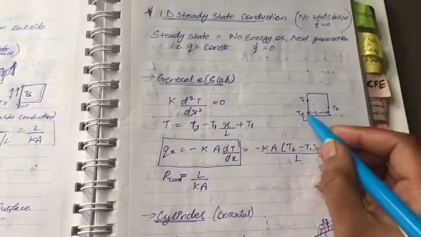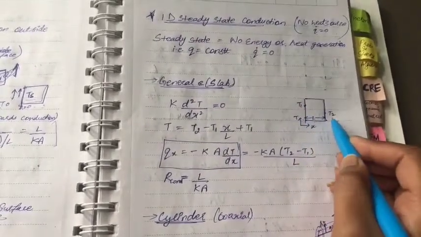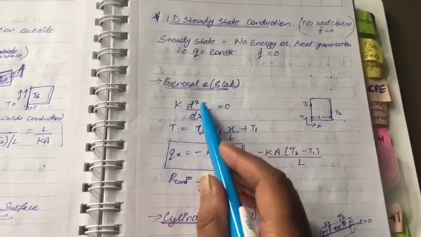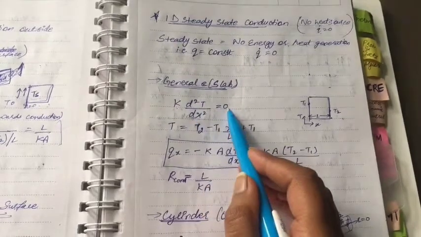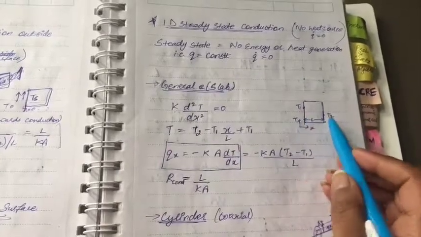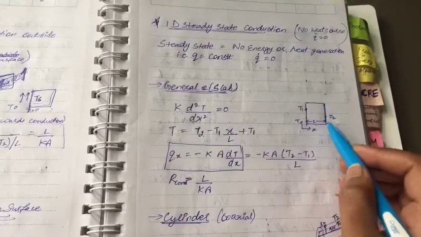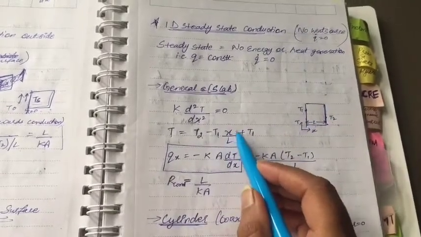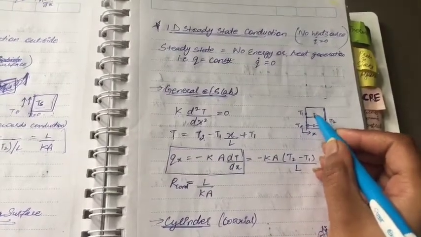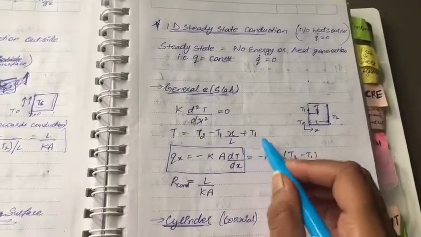We have a slab of length L, and temperature on this surface is T1 and on this surface is T2. So the equation comes out to be K d square T upon dx square is equal to 0. And to calculate the temperature at any given point on this slab, T is equal to T2 minus T1, temperature of side 2 minus side 1, into x by L. X is any given point at which we have to calculate the temperature, L is the total length of the slab, plus T1.